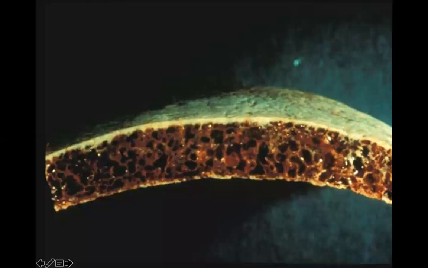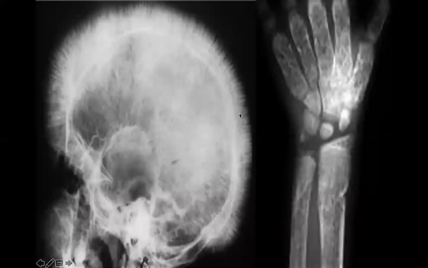So this is how a section from a skull bone from a patient with erythroid hyperplasia would look like. This is your crew haircut appearance on a skull X-ray. This is the result of the facial deformity that we see in thalassemia.